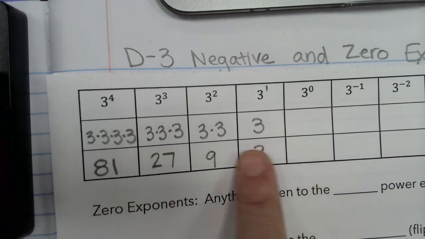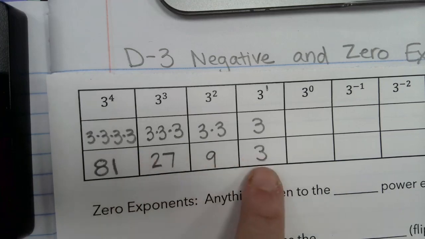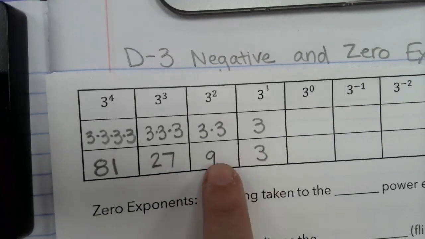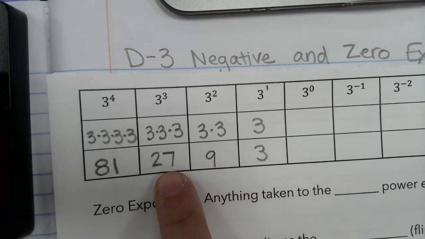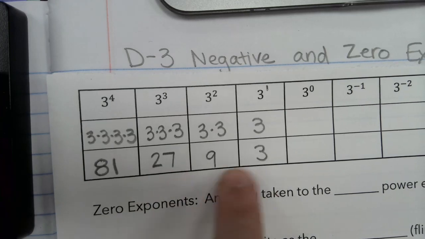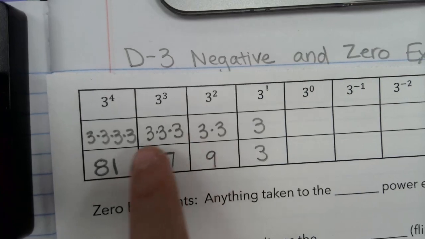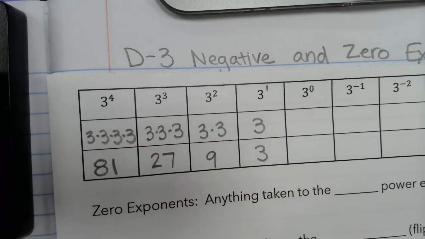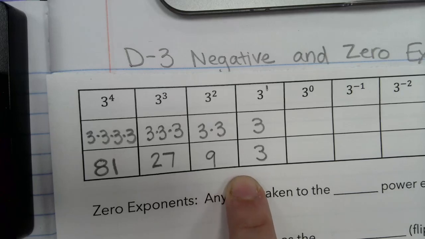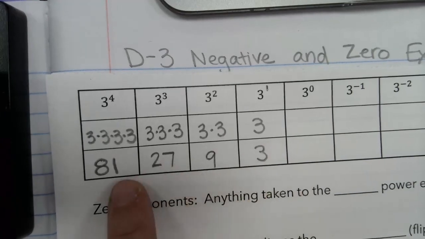As I go to the left here, how are these numbers changing? What are we doing every time? 3 to 9 to 27 to 81. What are we changing every time? It's adding a 3. Multiplying by 3. We're adding another 3 that we're multiplying. Good, so we're multiplying by 3 as we go to the left.